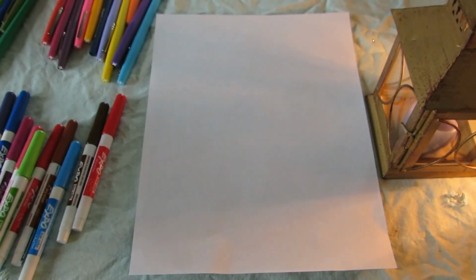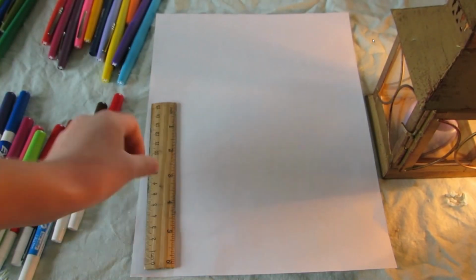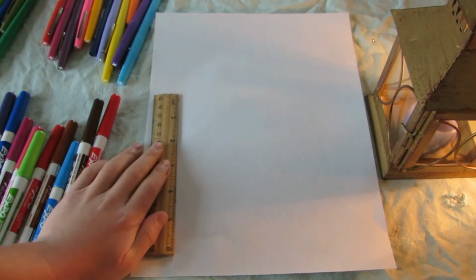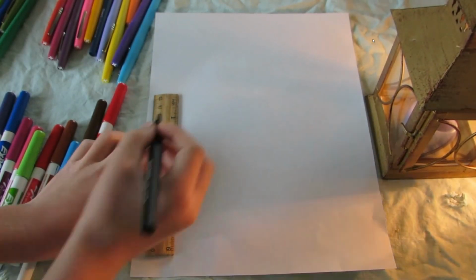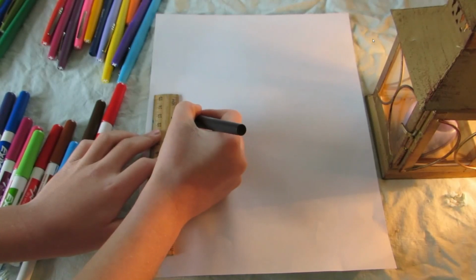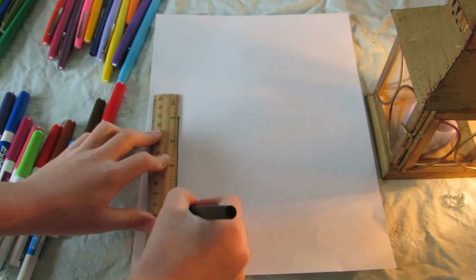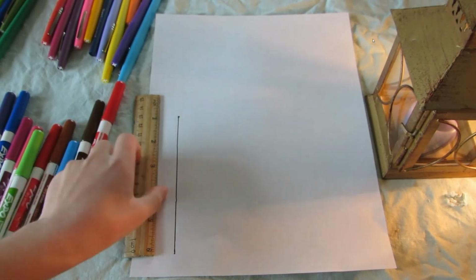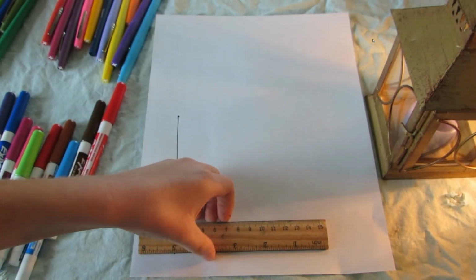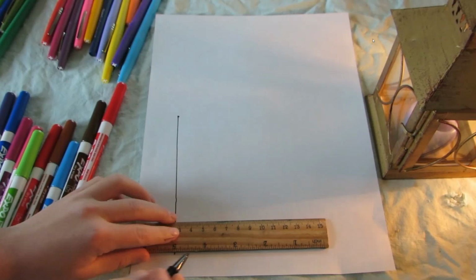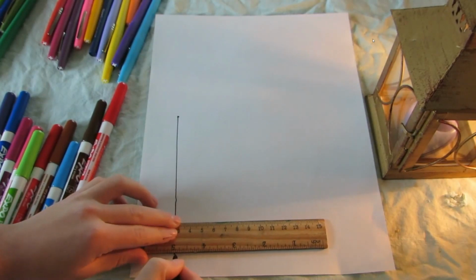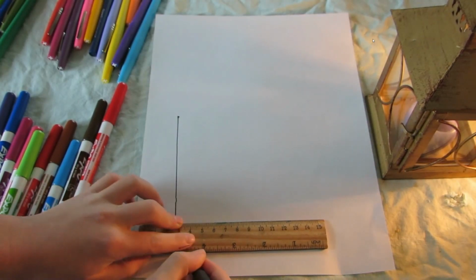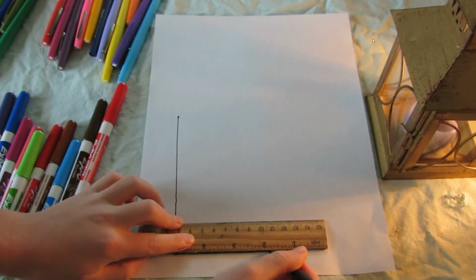So the first thing we are going to do, we're going to take the ruler and draw a straight line vertical up to do one of the walls of the building, the shop. Then we're going to do the bottom, a horizontal line, not fully across the paper, but a good chunk of the paper covered by it.